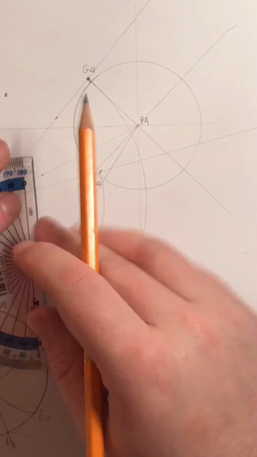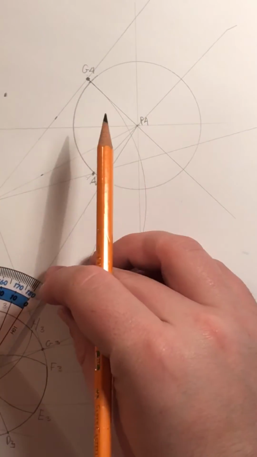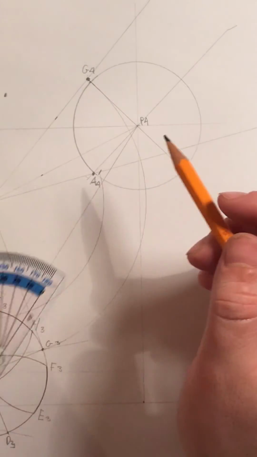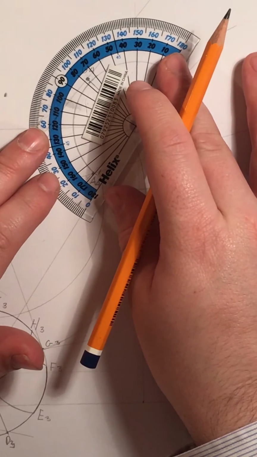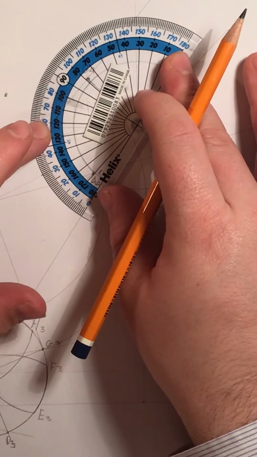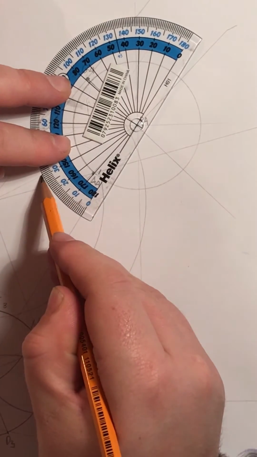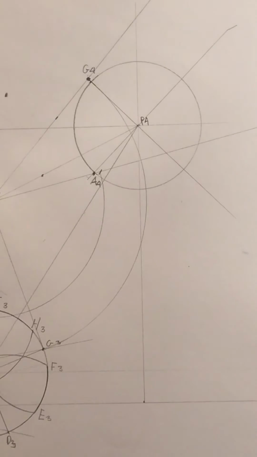So probably I went wrong with my protractor there. I probably marked 30 and a half there rather than 30 degrees. You've got to be spot on. Here it is, that's the main one there. That's a tiny bit off, but anyways, it's done now.